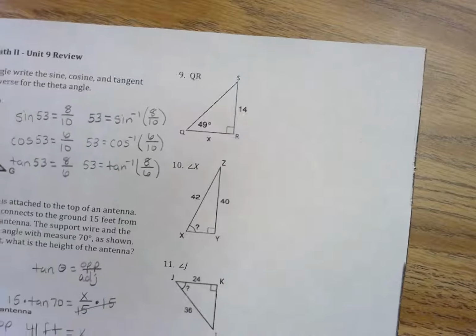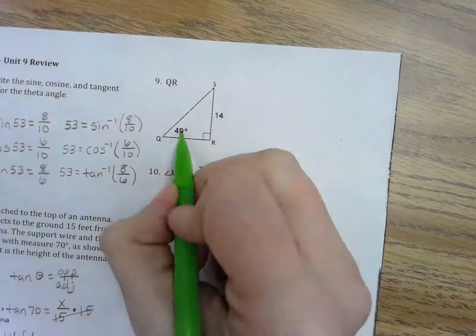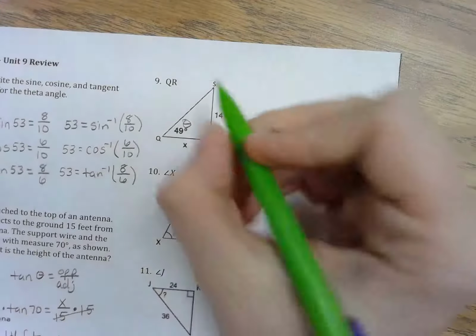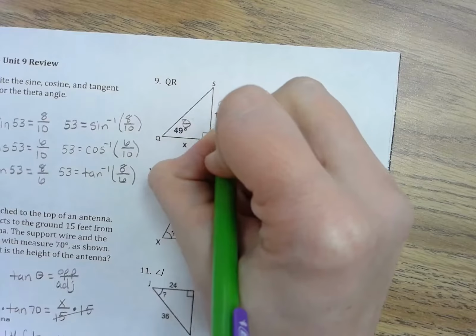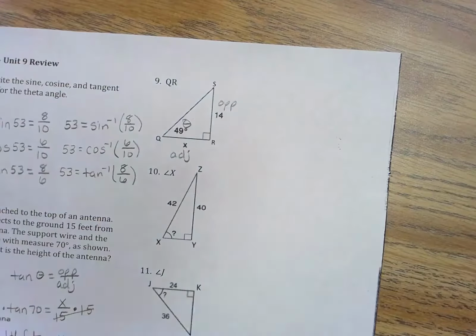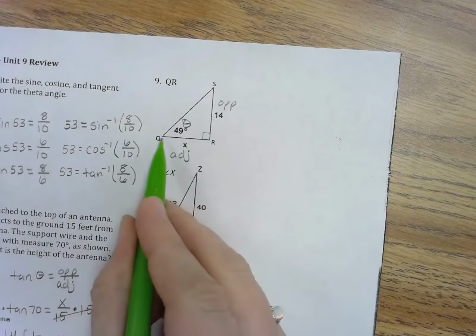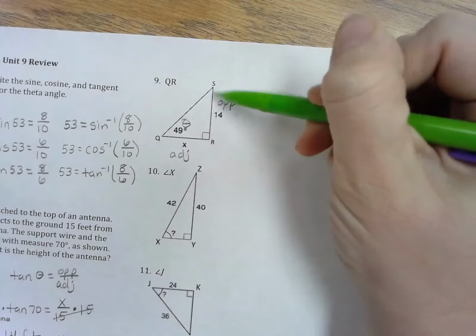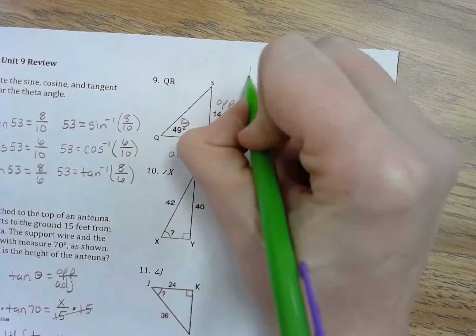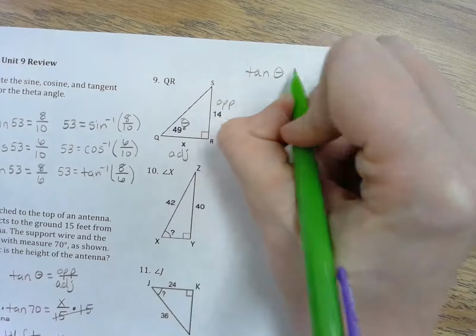Let's take a look at question number 9. Again, let's label your triangle, our theta angle, and label the sides that are given or you need to find. So we have opposite and adjacent. If we're trying to find QR, that is our adjacent side. We were given the opposite side. Opposite and adjacent is the tangent ratio.